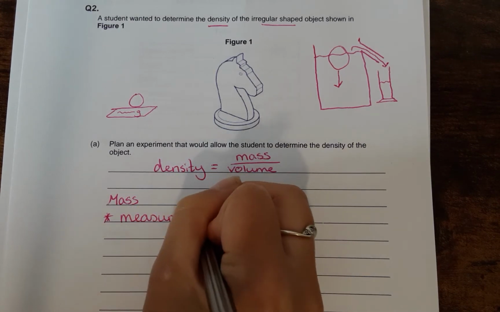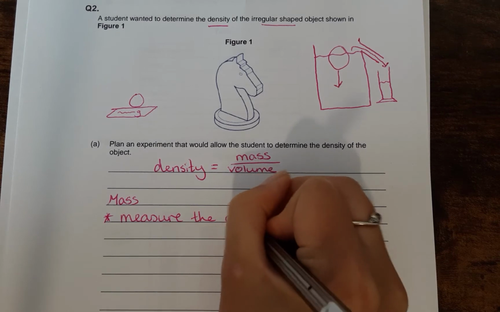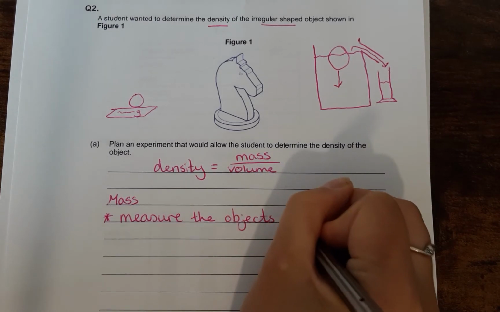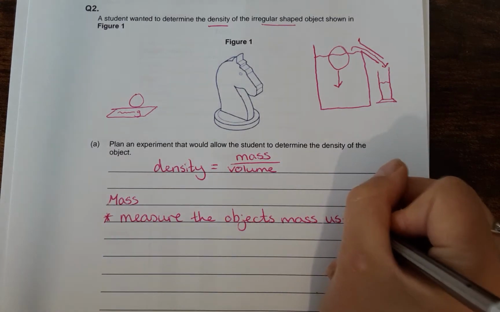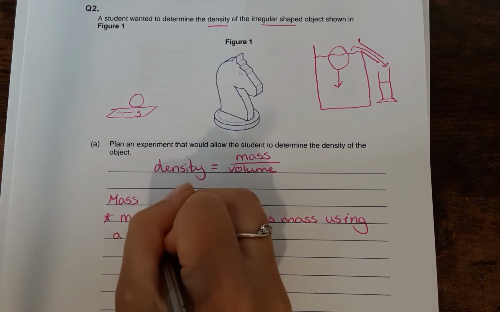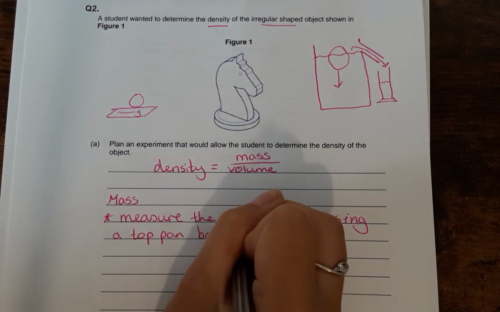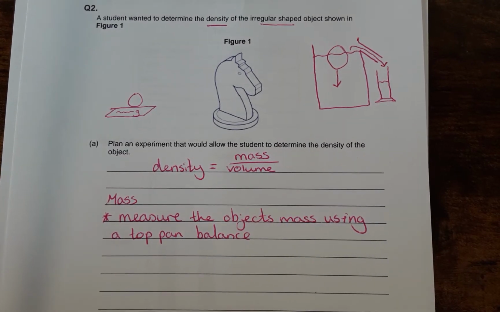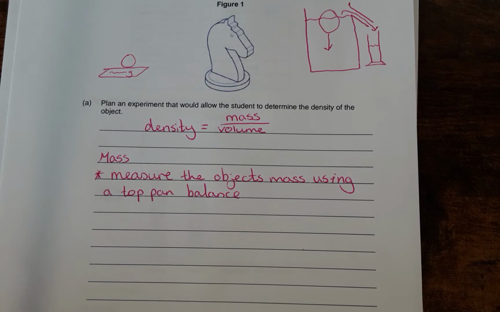Measure the object's mass using a top pan balance, or scale. Okay, so that one is quite a simple one, the mass, that's quite an easy one to do.